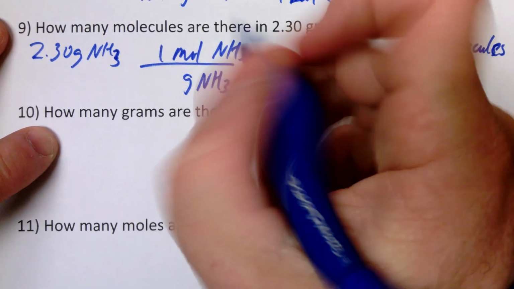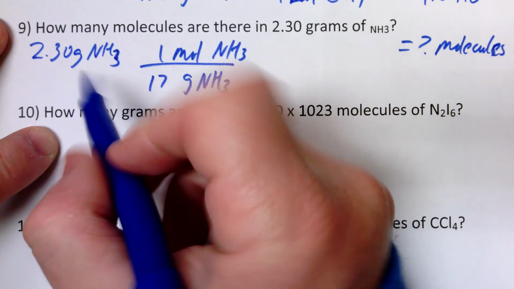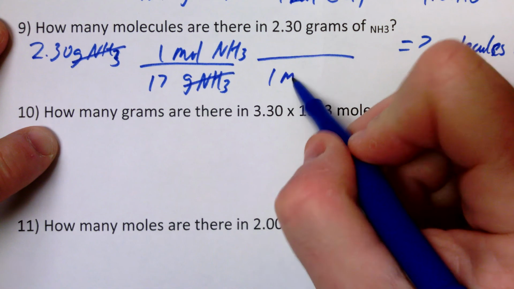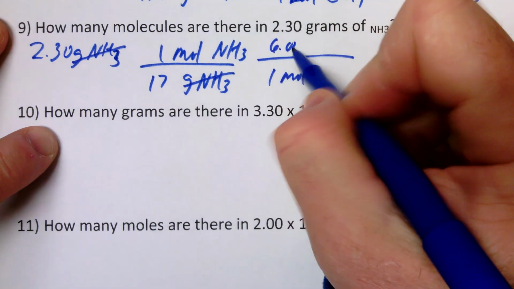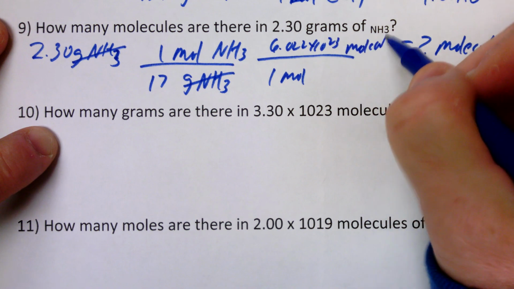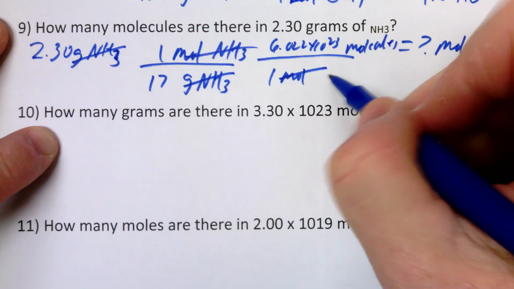Starting to go a little bit faster just because I think we're probably starting to get the hang of this. There's 17 grams in 1 mole. And in 1 mole, there are 6.022 times 10 to the 23rd molecules.